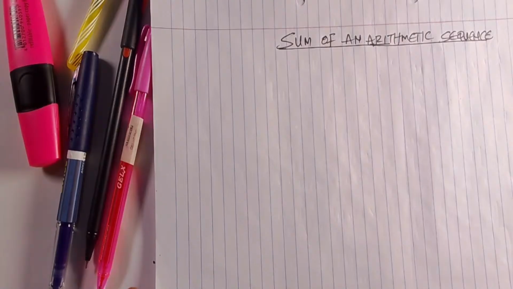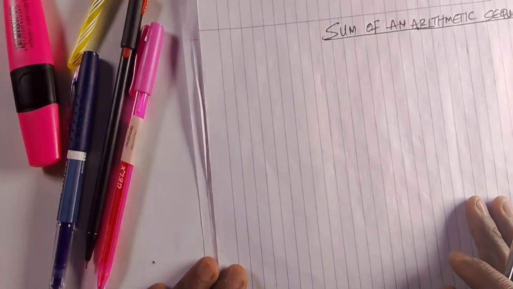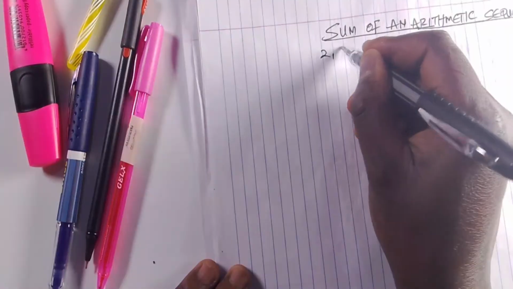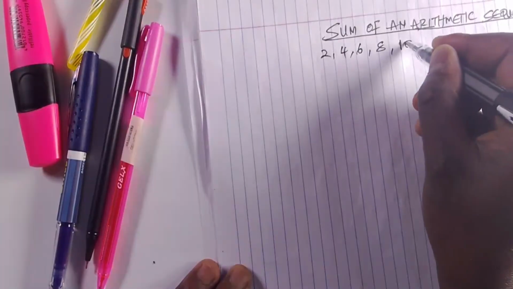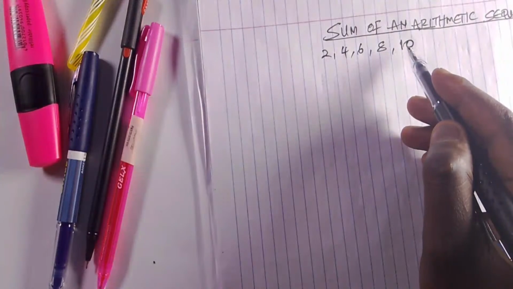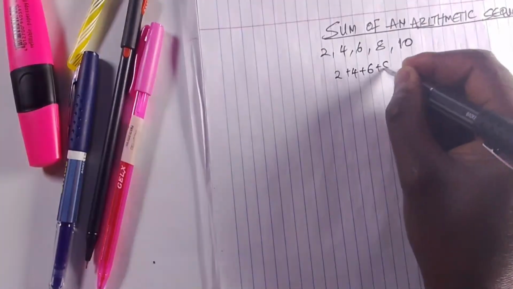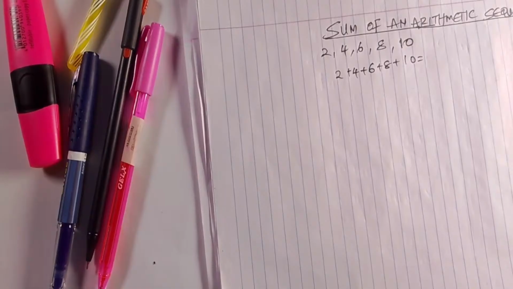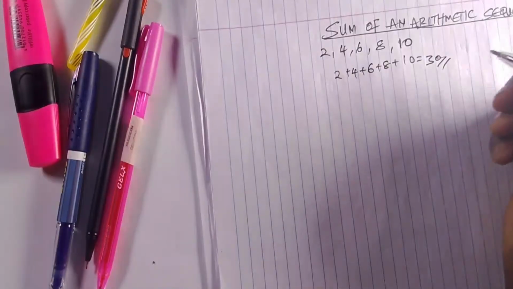So for us to find the sum, for example, if we have a sequence 2, 4, 6, 8, and 10, instead of us adding everything manually, we will get 2 plus 4 plus 6 plus 8 plus 10. That is going to give us what? 2 plus 4 is 6, plus 6 is 12, plus 8 is 20, 20 plus 10 is 30. That is going to give us 30.